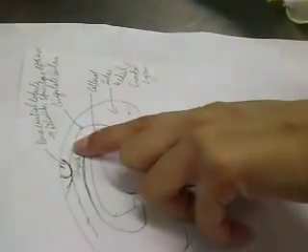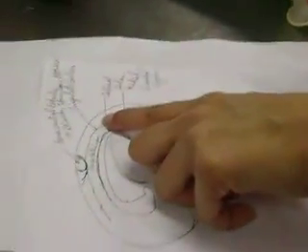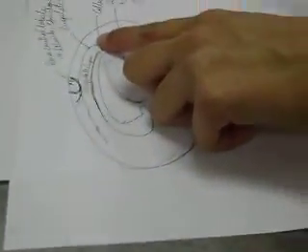So if you have a damage of the paracentral lobule, which area of the body will be damaged? The lower limb, and it will also affect the bladder and the bowel functions. Right?